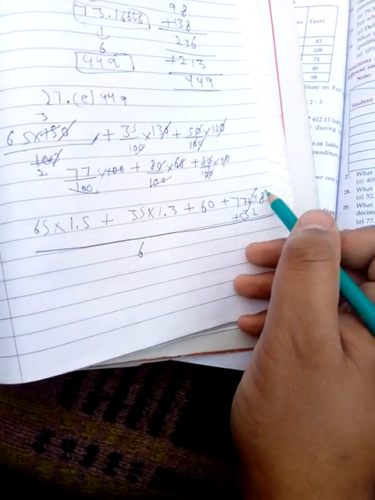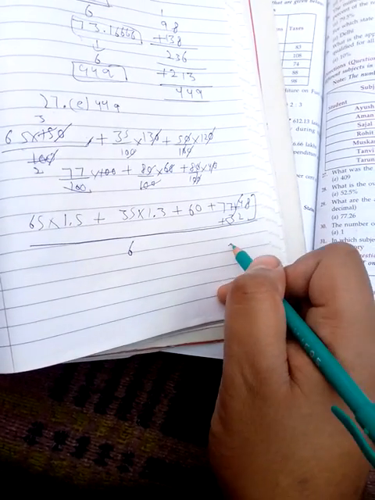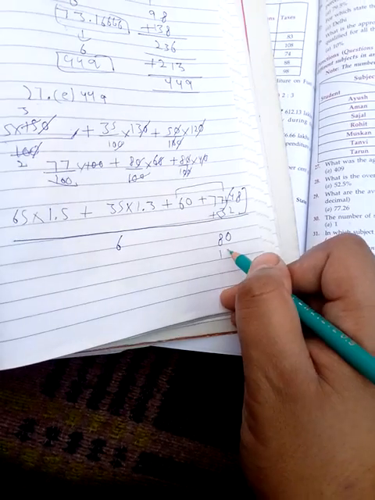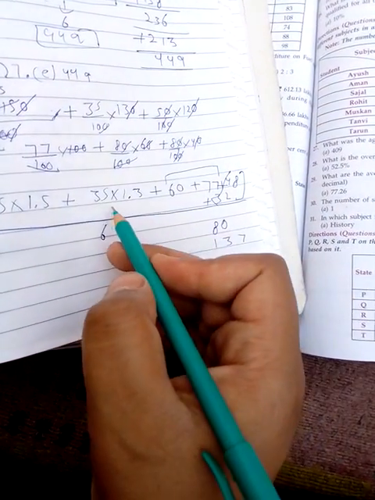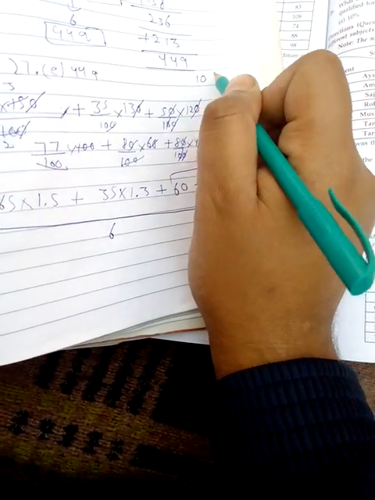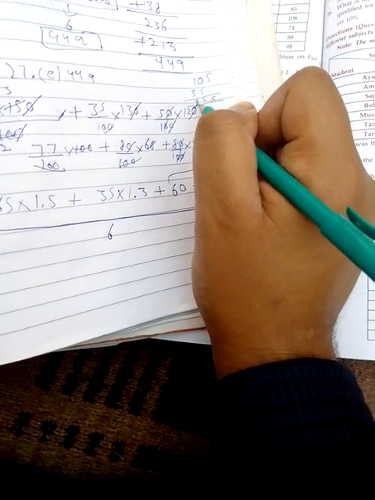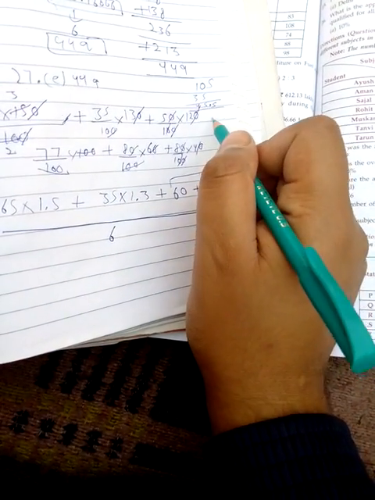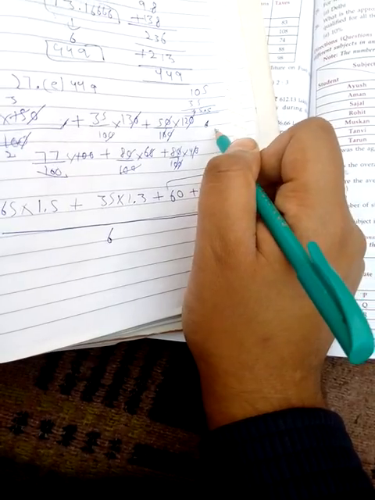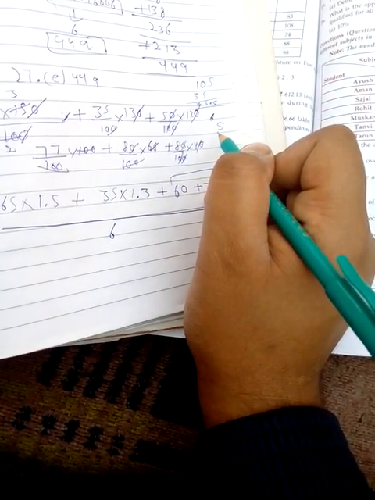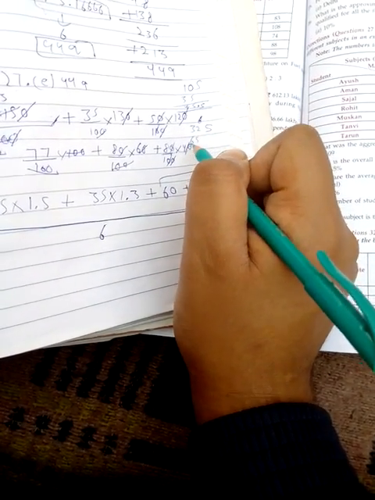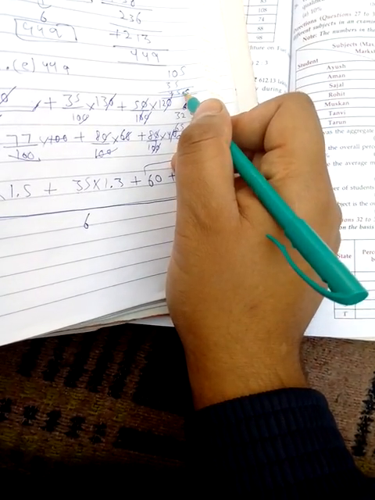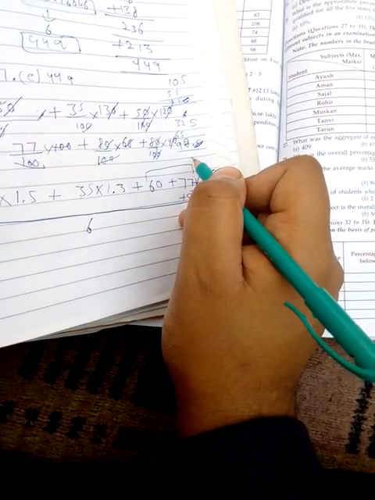So 48 plus 32 is 80, and 77 and 60 is 137, and 35 into 1.3 is 45.5, and 65 into 1.5 is 97.5, and we will add them.